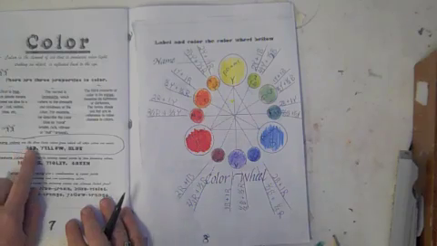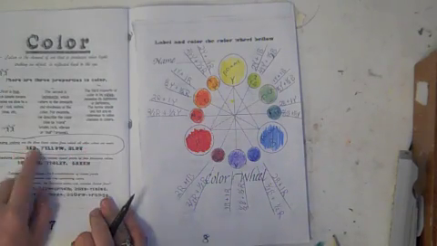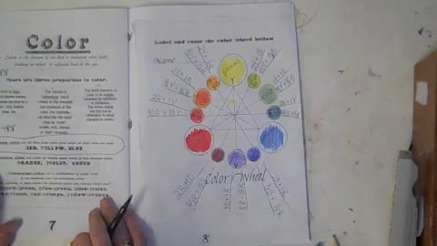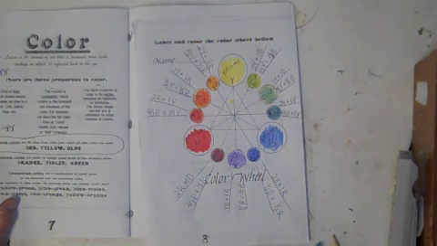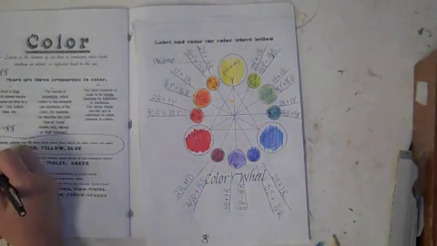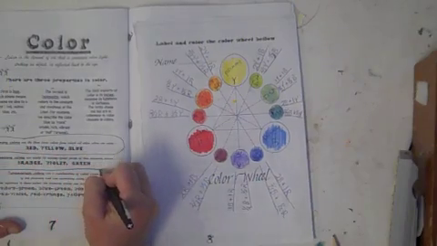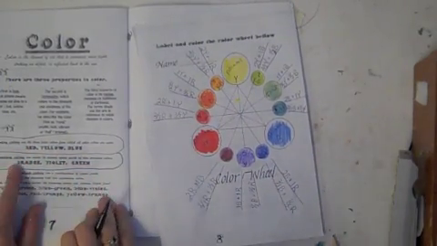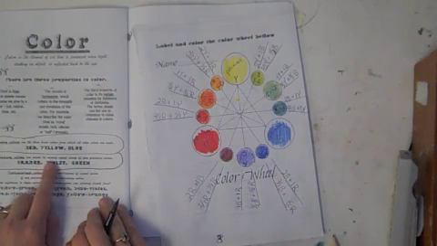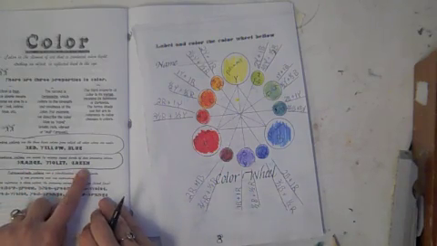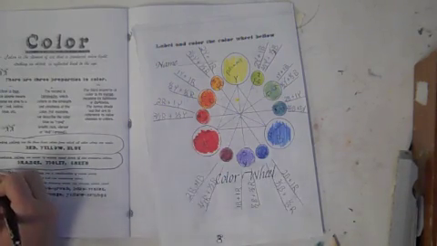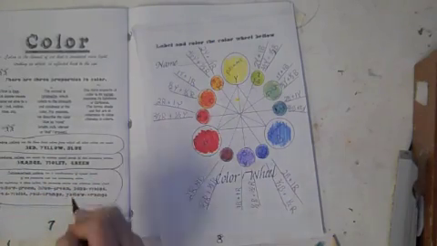Primary colors are the 3 basic colors from which all other colors are made. Red, yellow, blue. Seriously, 8th graders, if you don't know that one right now, you need to burn that into your brain. It's a little bit late in the season here not to know that one. Secondary colors are made by mixing equal parts of 2 primary colors: orange, violet, and green. And the third one, circle.